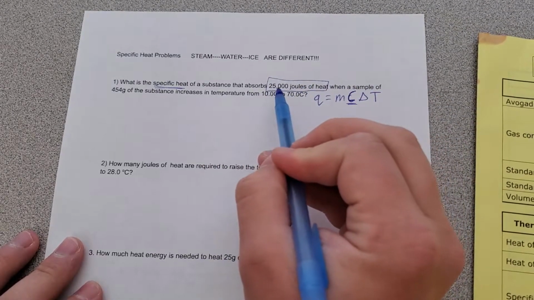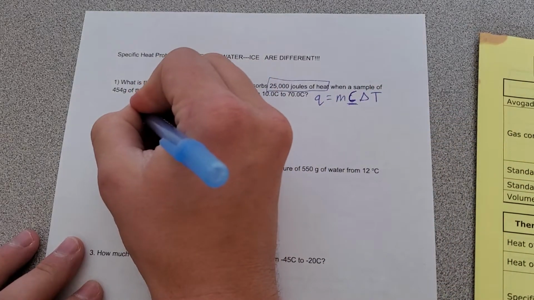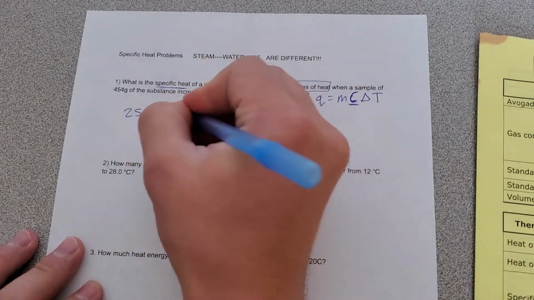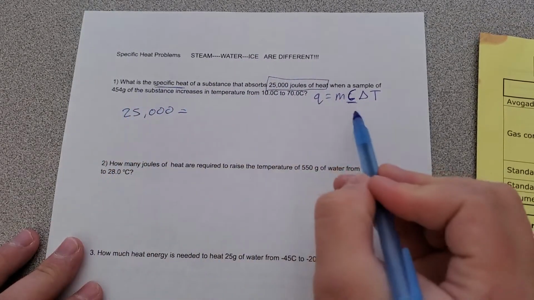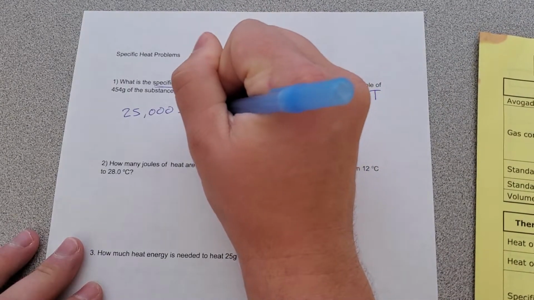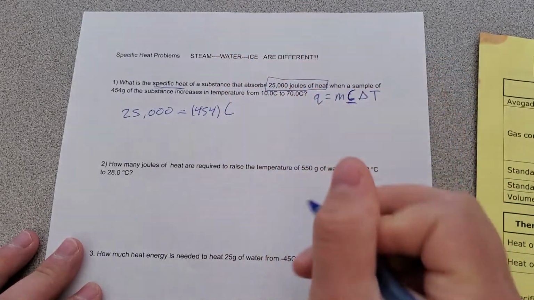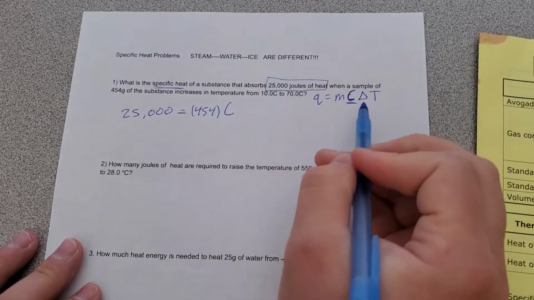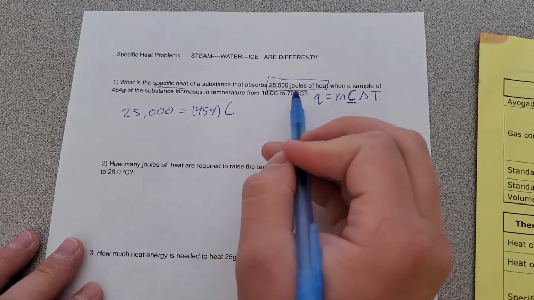So we already know that this 25,000 goes to our Q. So let's start writing out our equation. 25,000 is equal to, when a sample of 454 grams, that's our mass, 454, and we're looking for our C, and our delta T, our change in temperature, is from 10 to 70.